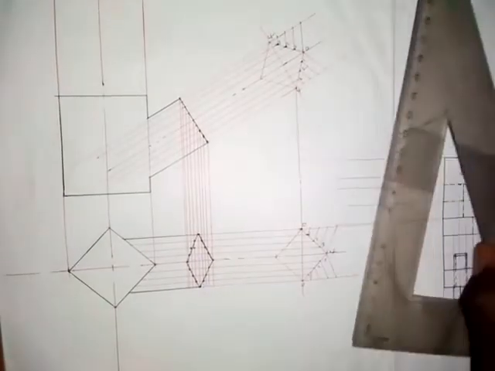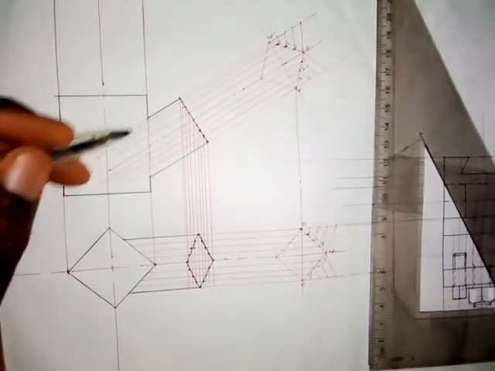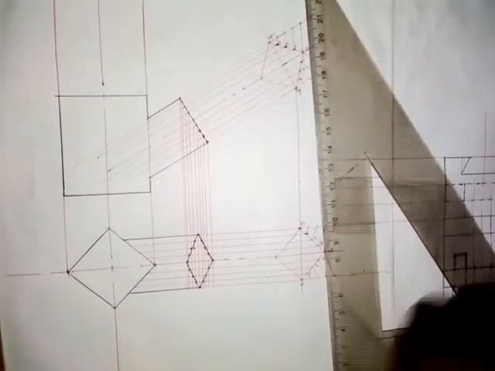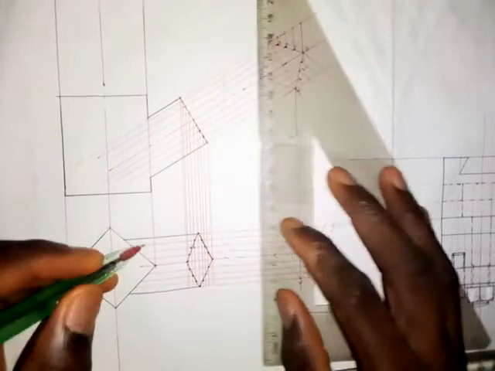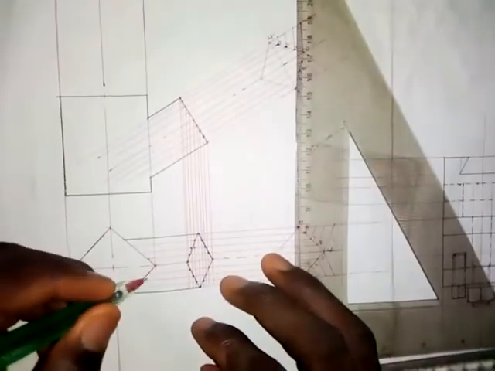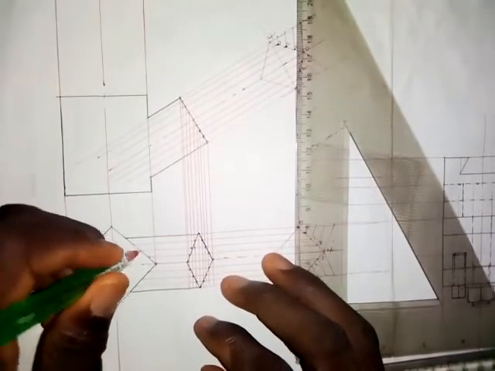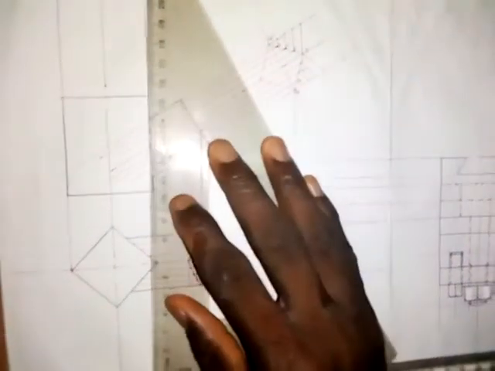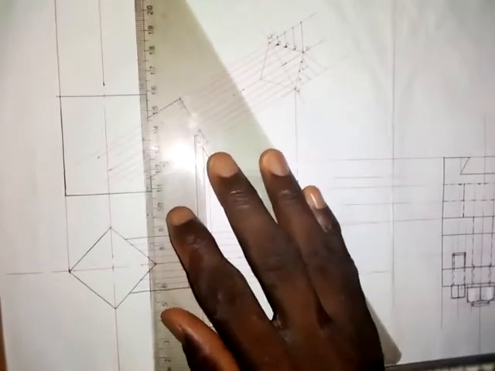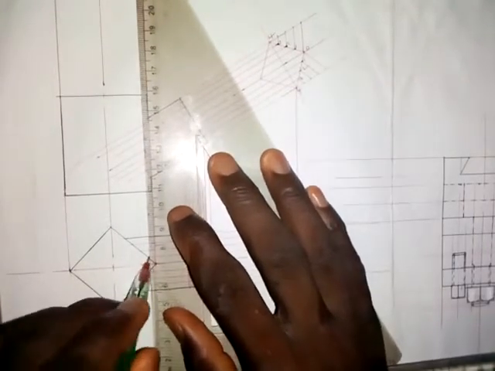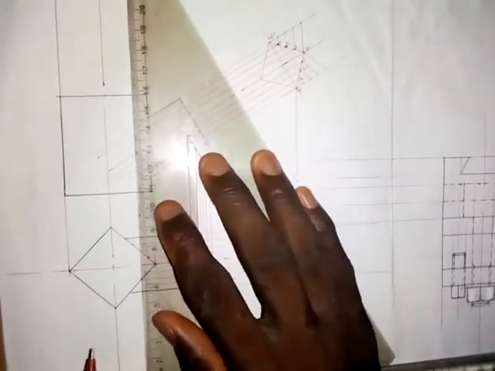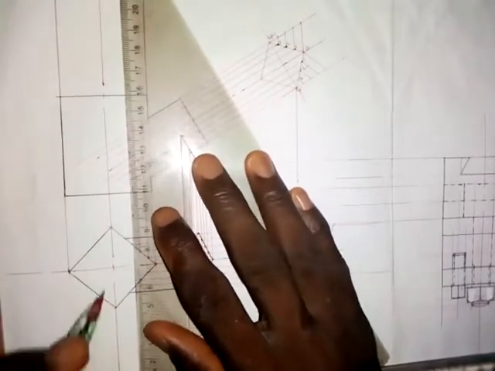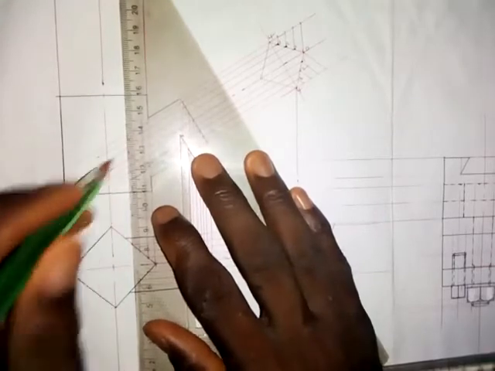So the next thing that we are going to do is to produce the line of intersection. What you just need to do is that this point here and this point here are the same point. So you can just take the upper ones. You can just draw from here, and then you take this up, then take this up, and then you take this up.